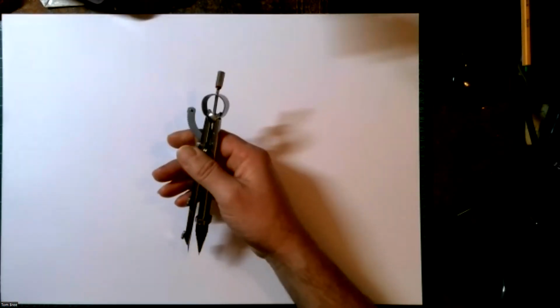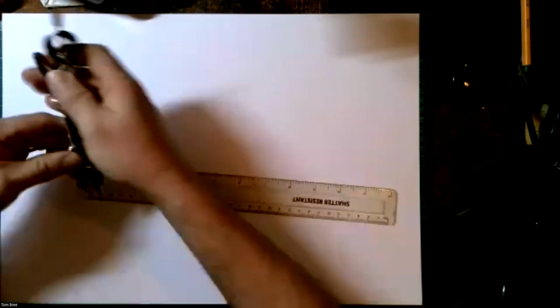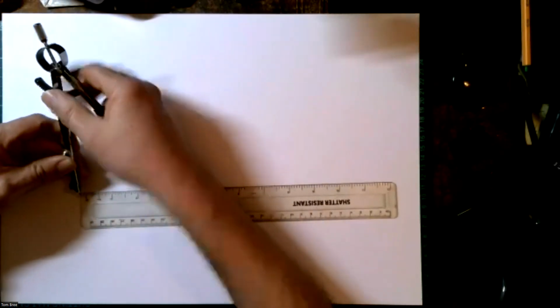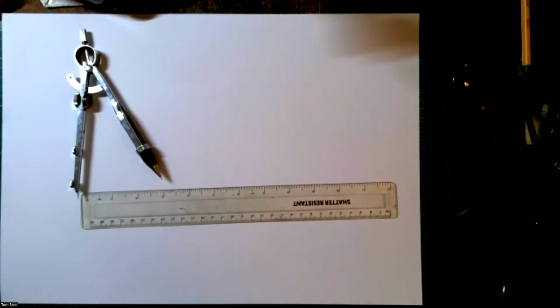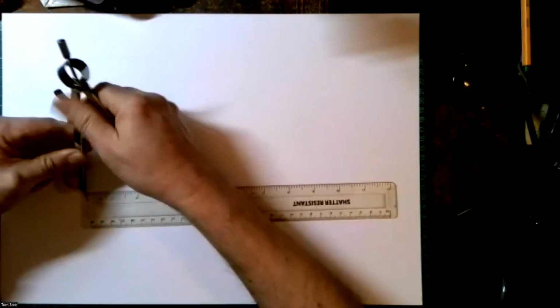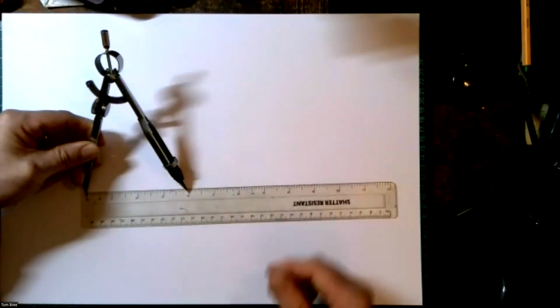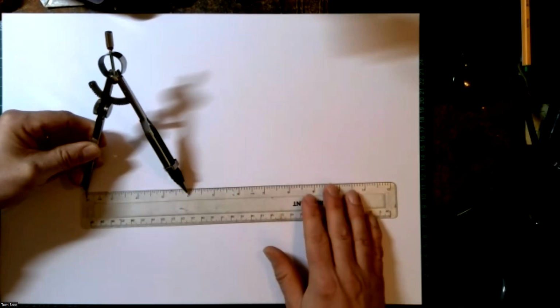Right, okay, let's begin with the compasses set at a 4-inch radius. Now I'm working on A3 paper. So 4 inches.